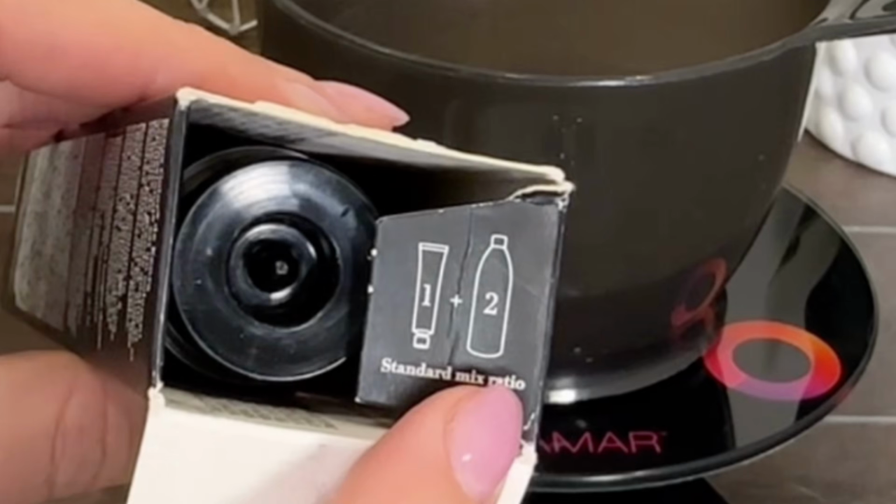And as far as mixing goes with ratios, I suggest always following what the manufacturer of the brand you're using recommends. It'll say right on the box how much developer to dye ratio to use. And as far as processing, I suggest always following what the brand of color recommends. There's a reason why they tell you to process for that right amount of time, because you want to make sure it's lightening and depositing accurately.